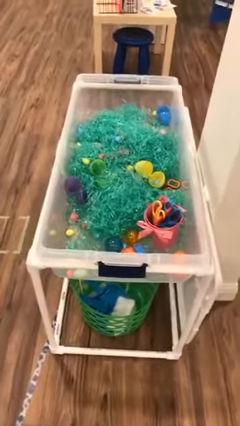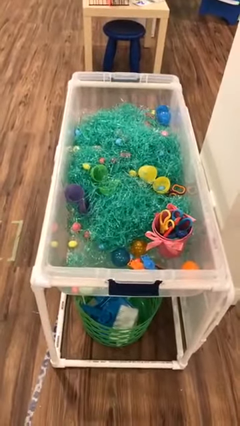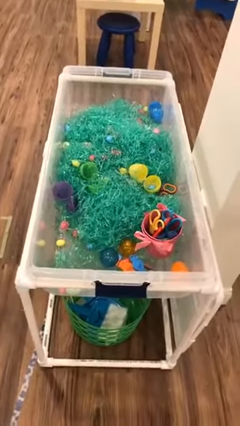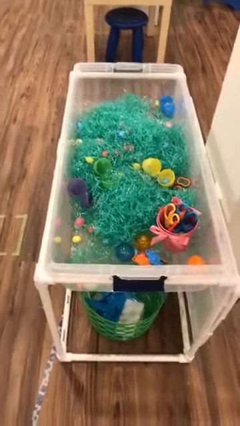Krista says, do I run my stations like centers? Yeah. Stations are exactly just like centers. I think they're pretty interchangeable. Yes. Jessica, thank you. The handy scoopers are on Amazon.